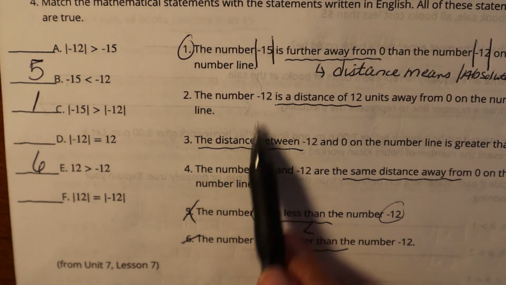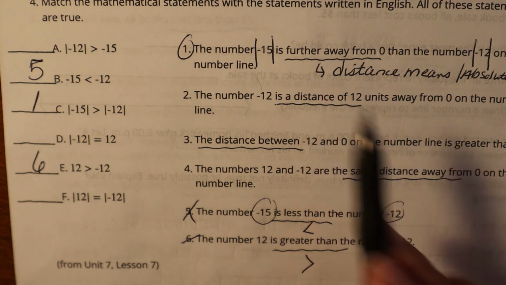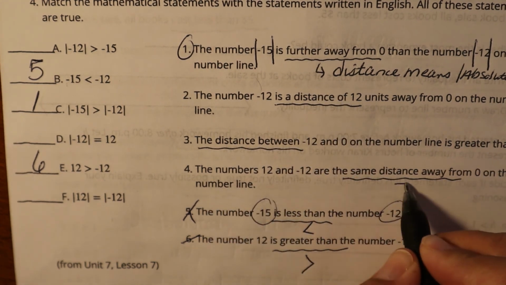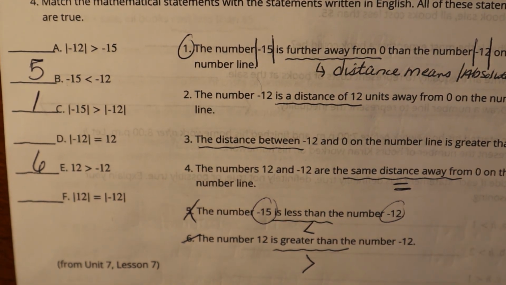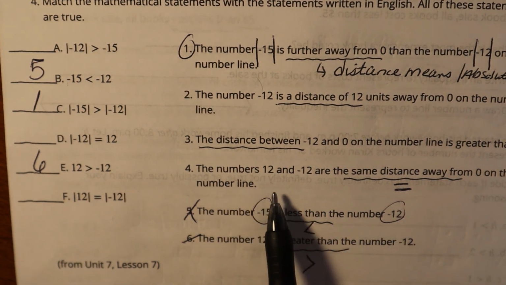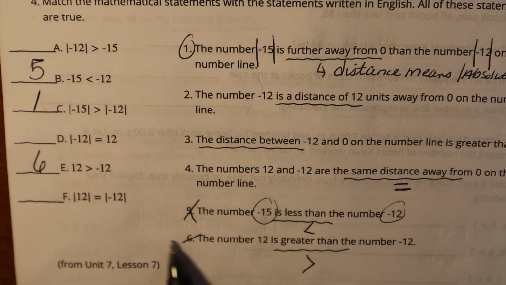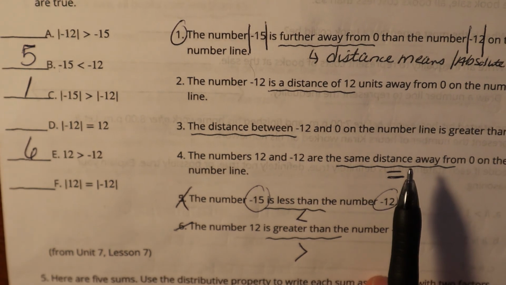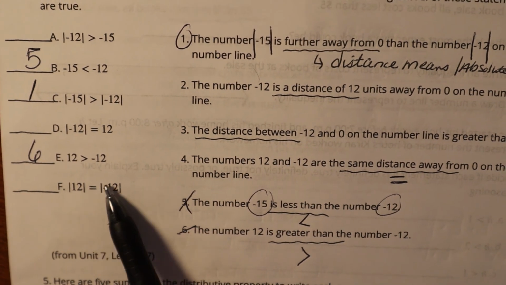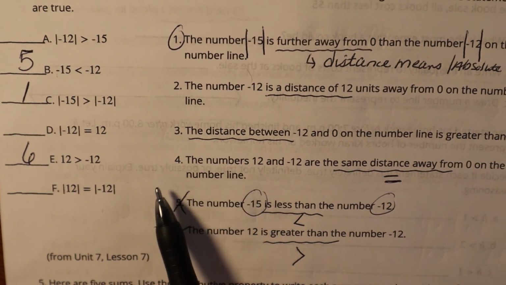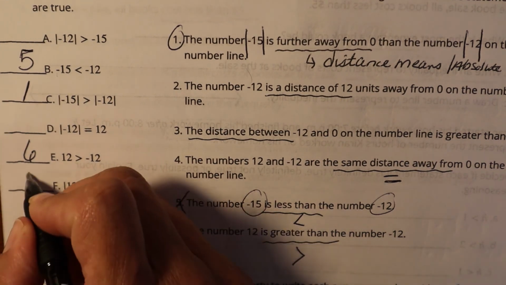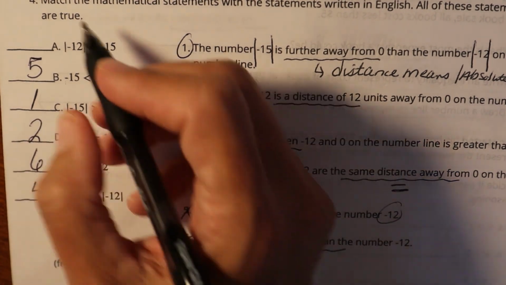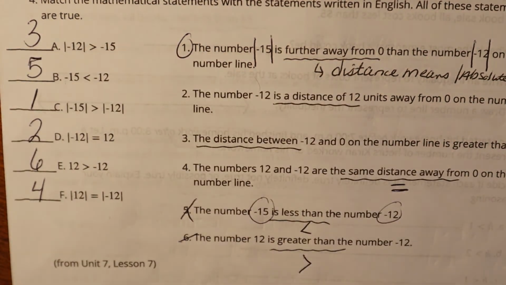Number 4. The rest of these are all using some type of absolute value. The numbers 12 and -12 are the same distance. Well, that would mean we're using the equal sign from 0. The numbers 12 and -12, so I'm looking and I see right here is F. Again, if we're talking same distance, I'm using absolute value symbols. So 4 belongs down here. D belongs with number 2, and A belongs with number 3.